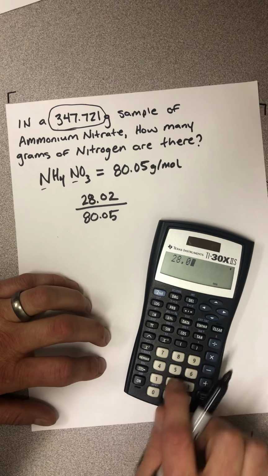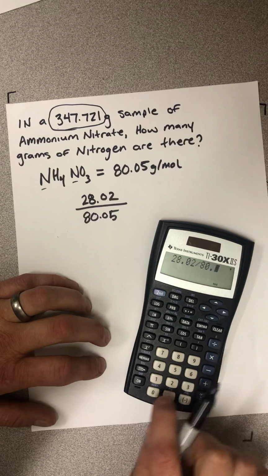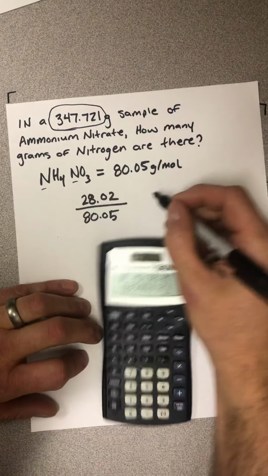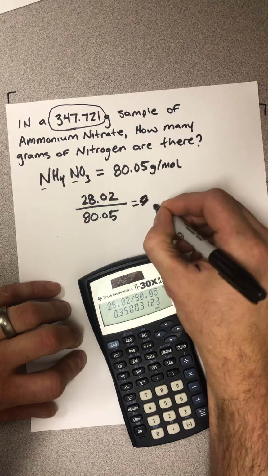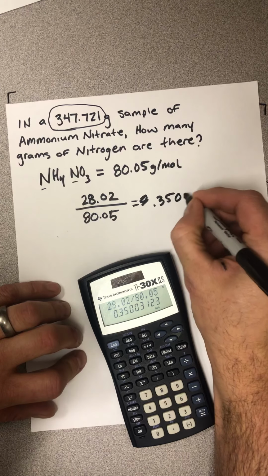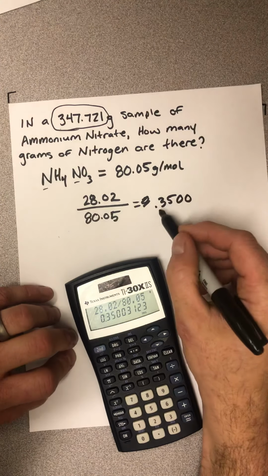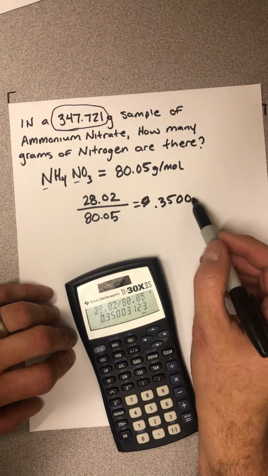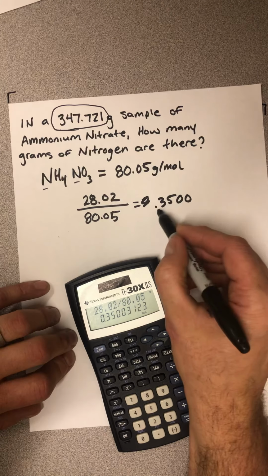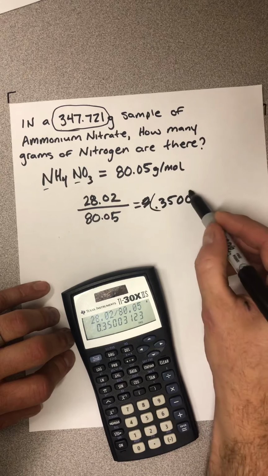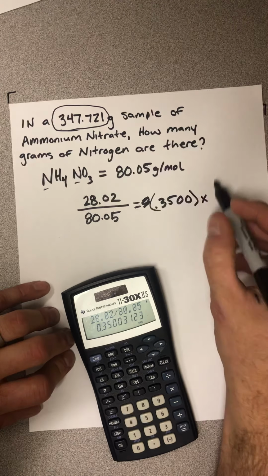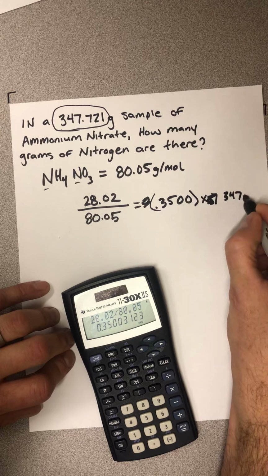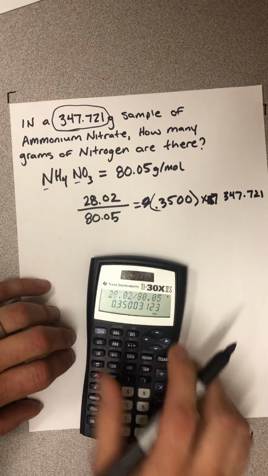So let's figure out what the decimal is here. This is 28.02 divided by 80.05. The decimal that we get is 0.3500. That number we would have multiplied by 100 if we were just looking for the percent composition of nitrogen, but we're not. We're looking for the grams of nitrogen. So we take the decimal that came out of this fraction and multiply it by the original sample size of 347.721, and that's going to give us our final answer.